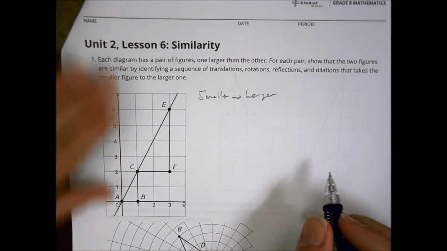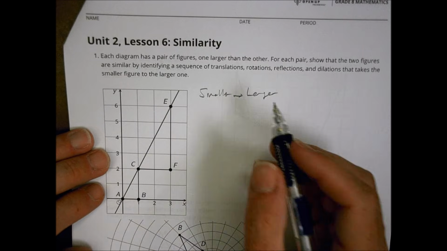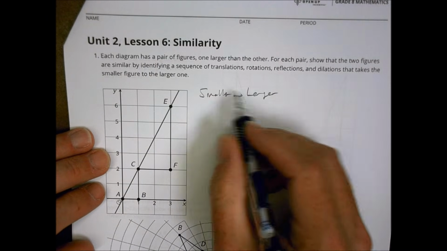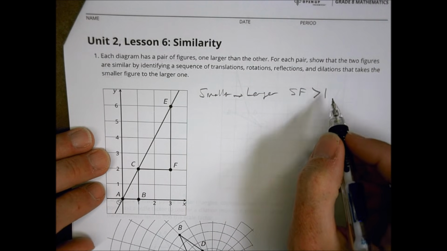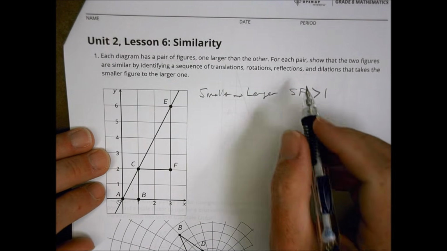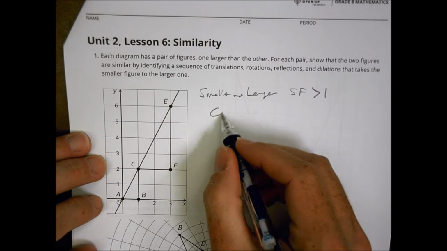Okay, no problem there. Remember, to do this here, we need to know a couple things, right? We're going to need to figure out what our scale factor is going to be. So smaller to larger means I'm going to have a scale factor greater than 1, because it's increasing in size. I also am going to want to pay attention to what's happening in terms of location. I need to know my center. What's my center point?